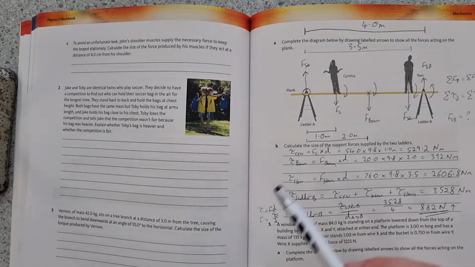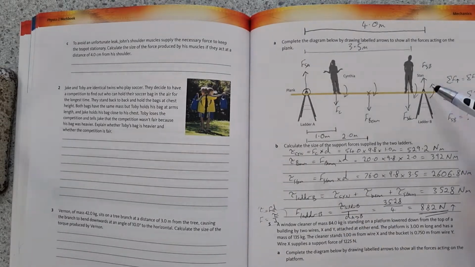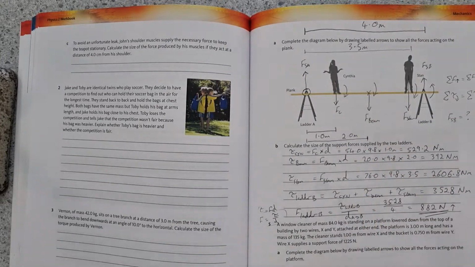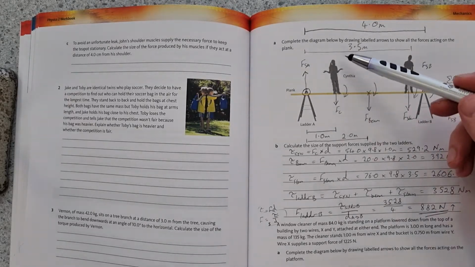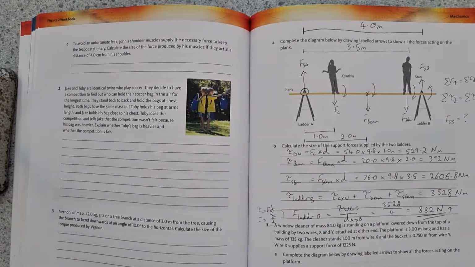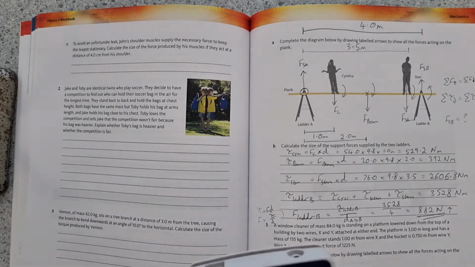Okay, now we could do that in reverse by identifying this as our pivot and working it out for support force A, but the shortcut lets us, if we know that the sum of the forces up equals sum of the forces down, then we can take the total downwards force and we can subtract the upwards force from B, and whatever's left is our support force A. So I'll just run through that.